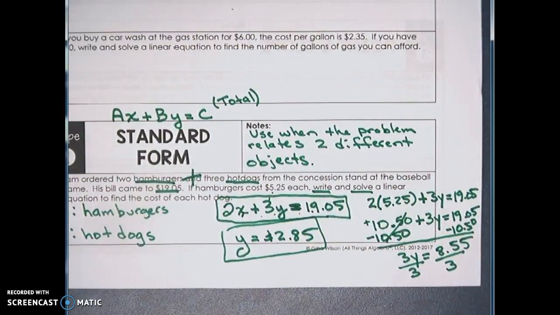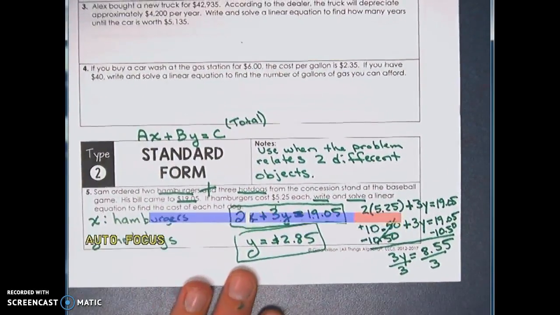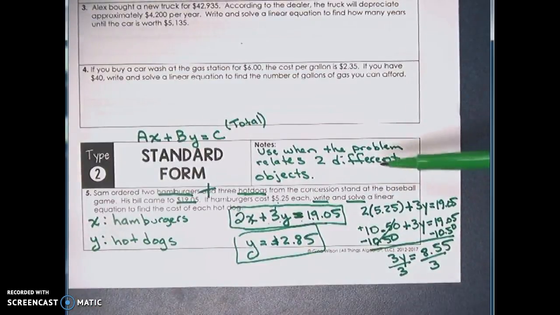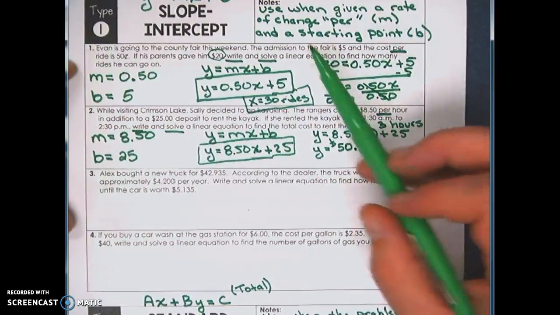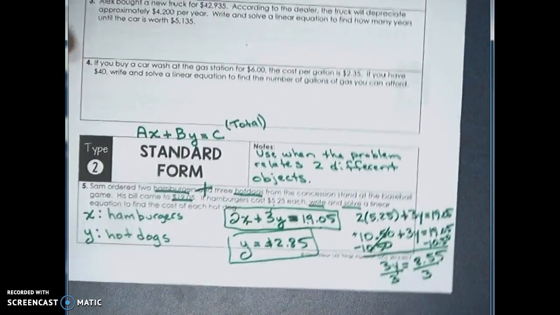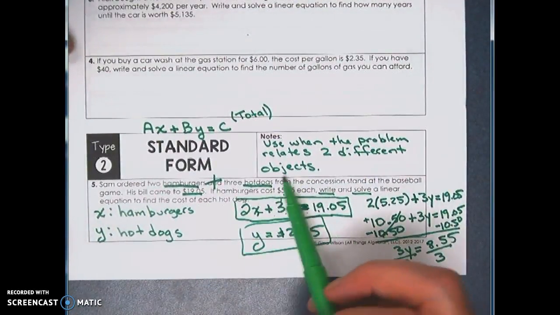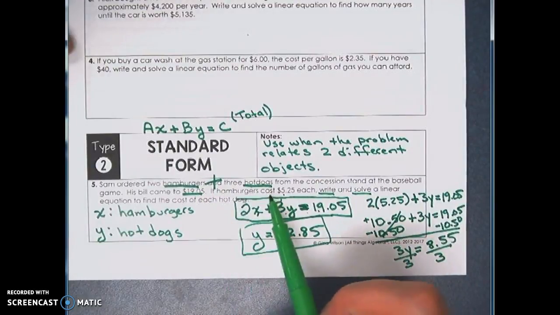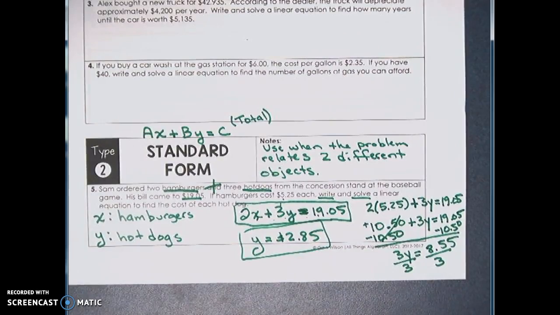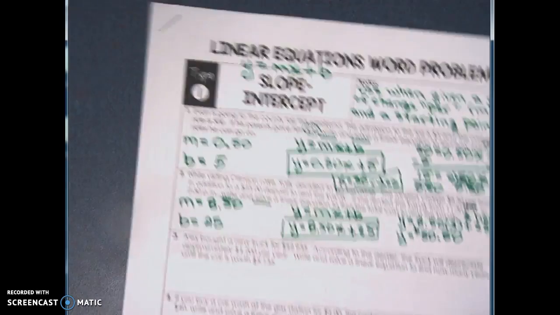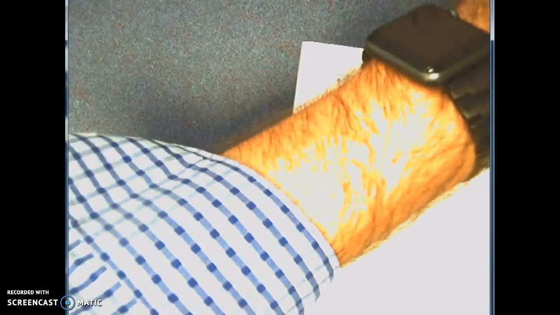The biggest takeaway on this is that it didn't tell me per, like these equations told me per something, so I knew to write it in y equals mx plus b. This doesn't tell me per, instead it relates two different objects, hamburgers and hot dogs, and so I'm going to try to write it in standard form. It can get a little tricky. Not all of them are tricky, some of them are really straightforward. The other ones aren't necessarily tricky, you just have to think about how they relate to each other.